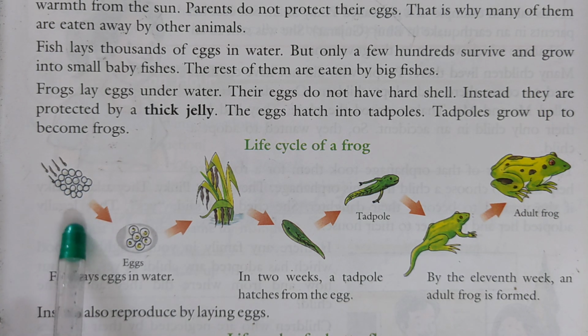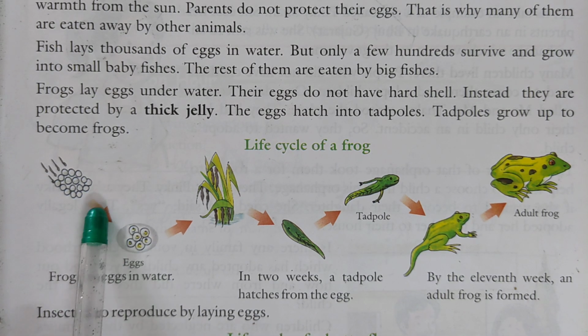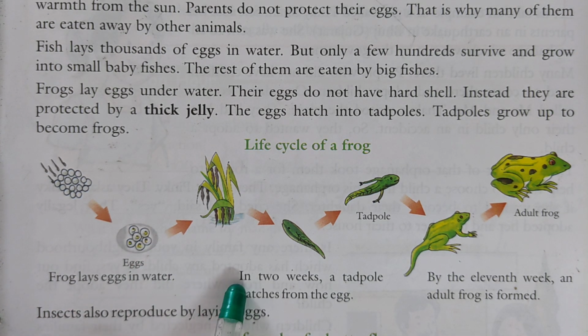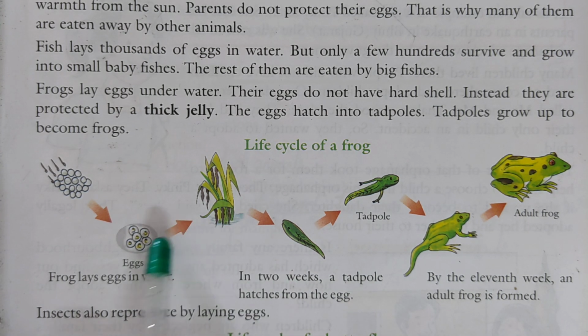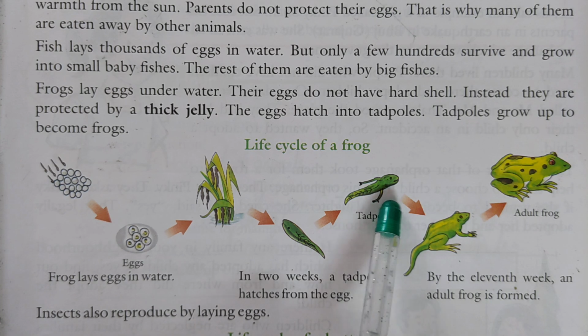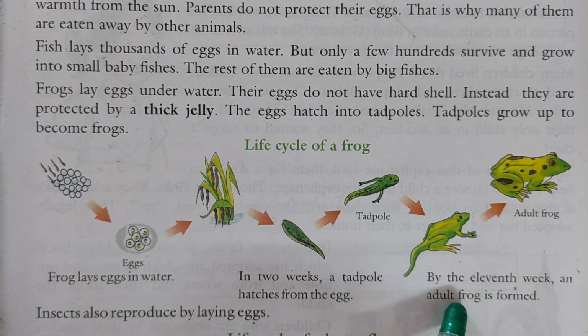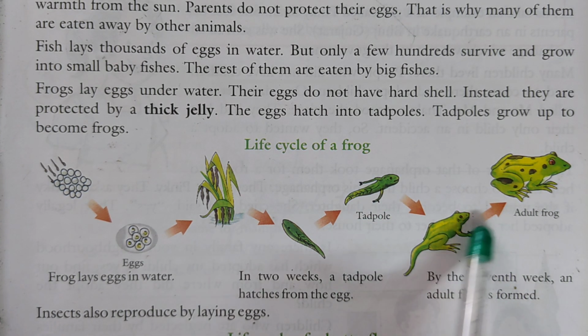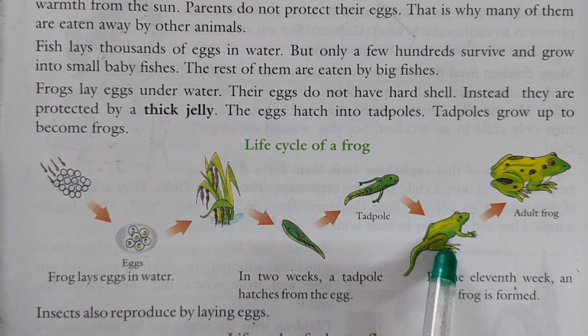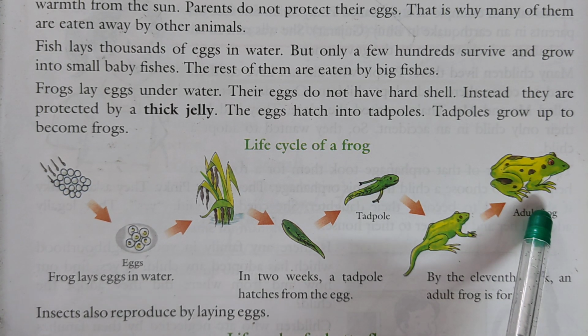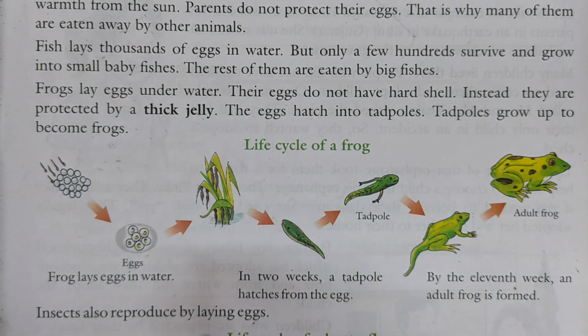Now see here the diagram. So what is here? The frog lays eggs in water. Now see, in 2 weeks, a tadpole hatches. In 2 weeks, what is happening? A tadpole hatches from the eggs. Now see, this is the tadpole. Now it becomes what? By the 11th week, an adult frog is formed. Here see the baby frog, and here the adult frog is formed. So this is the life cycle of a frog.